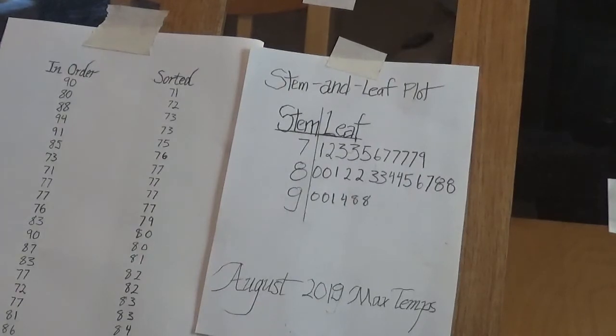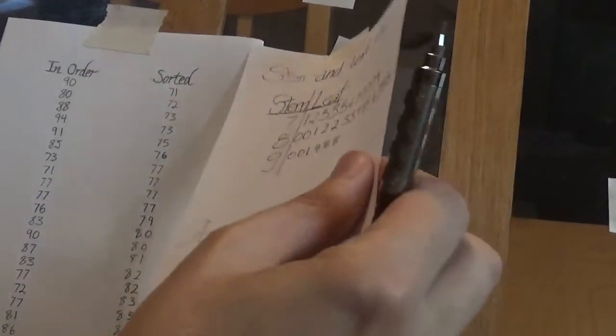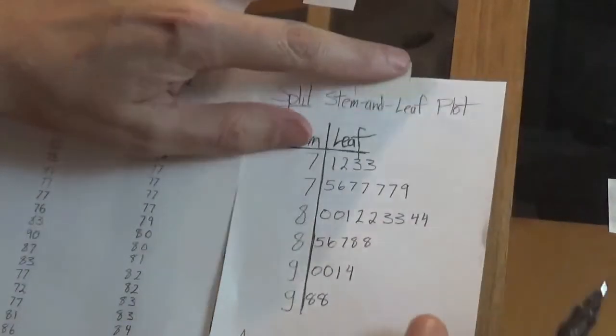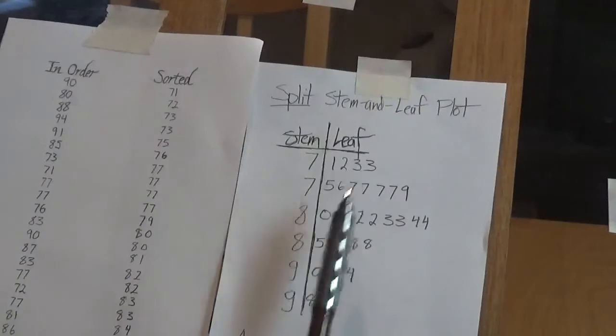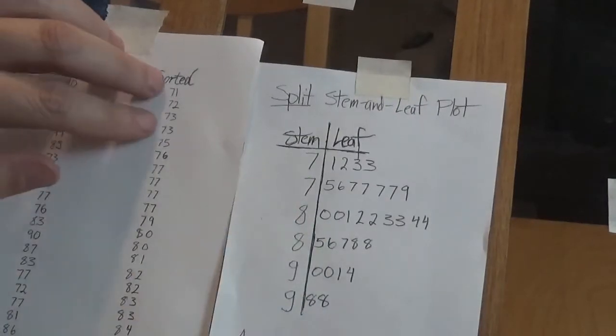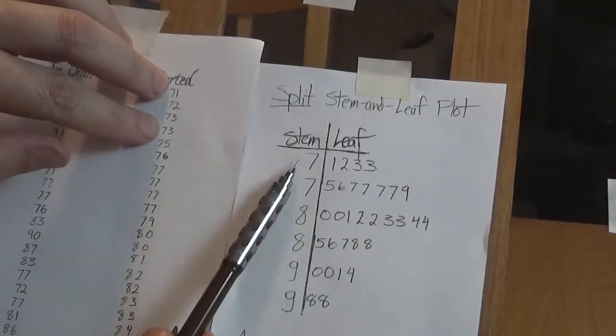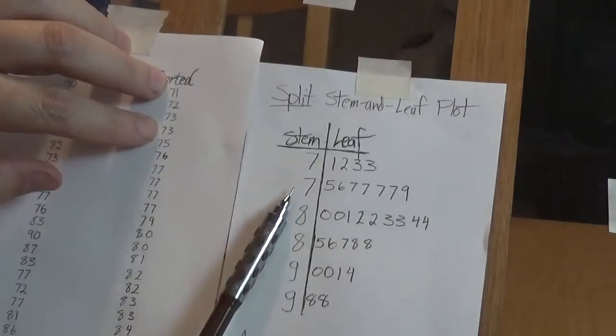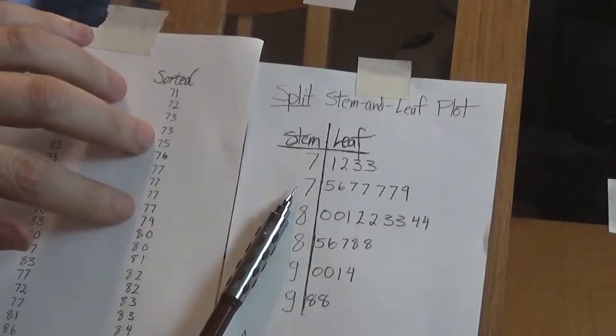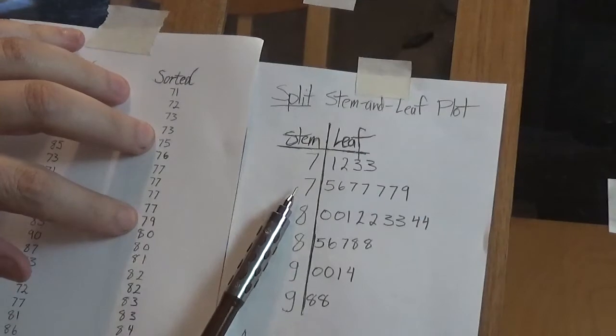So the other thing we can do to really show this even more granularly, this one sort of goes by 10s, 70s, 80s, 90s, we can go by 5s. And to go by 5s, you would make a split stem and leaf plot. And that looks like this. You're really just going by 5s here. Anything from 70 to 74 goes in the first stem for 7. The second stem for 7 is anything 75 to 79.